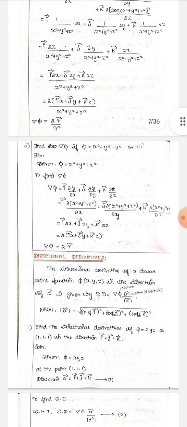So find del pi if pi is equal to x square plus y square plus z square. Solution: given the pi value. To find del pi, the del pi formula is i vector into dou pi by dou x plus j vector into dou pi by dou y plus k vector into dou pi by dou z.